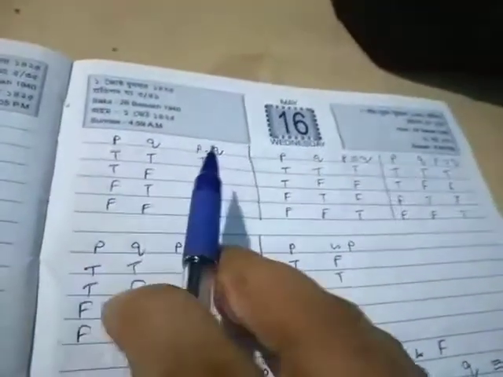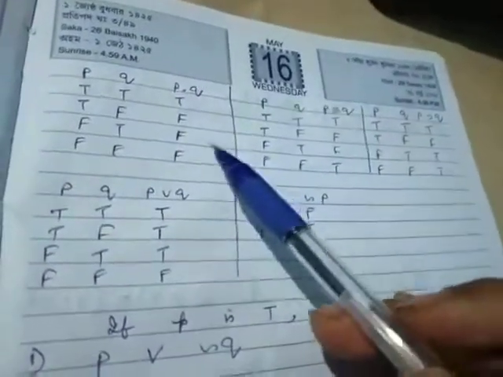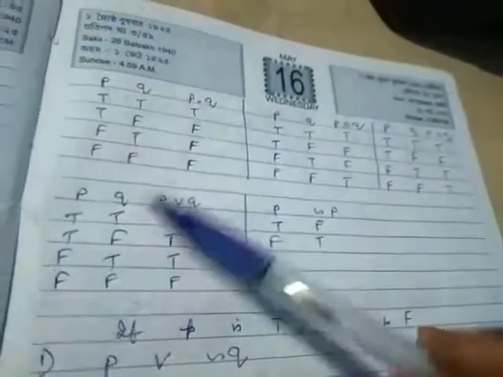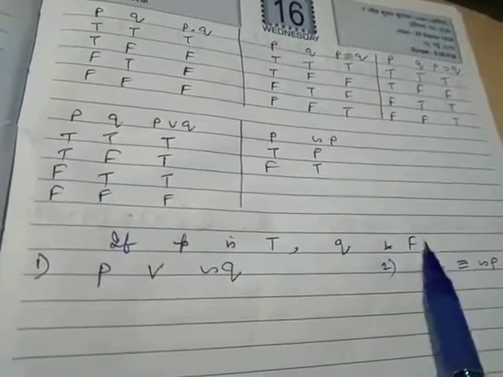Now we already know about the tables or the functions. In our last video, we went through the table, how the table is made. Now we have the table. Now the question may come in this way: suppose P is true and Q is false, now find the value of this one.